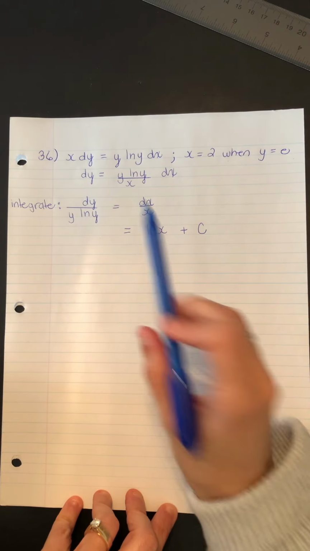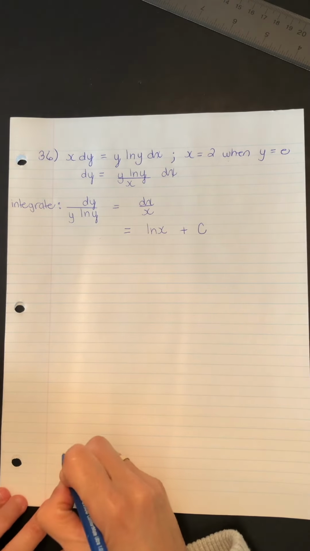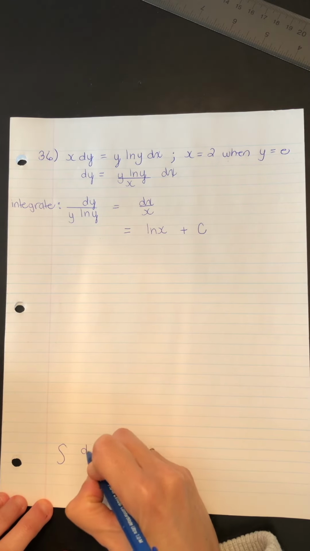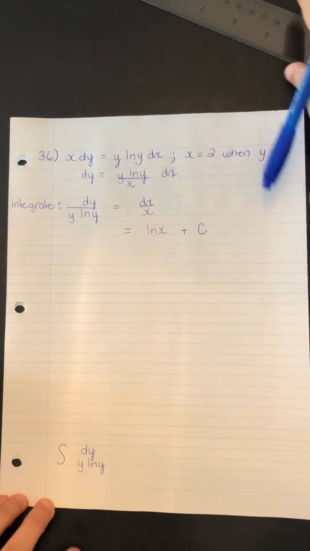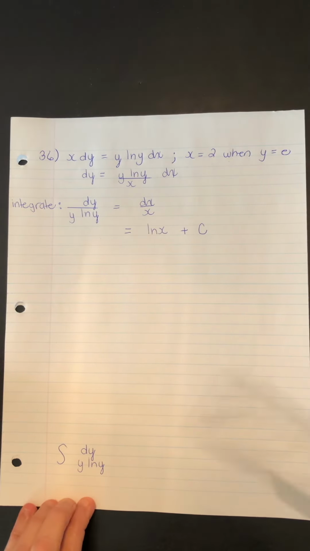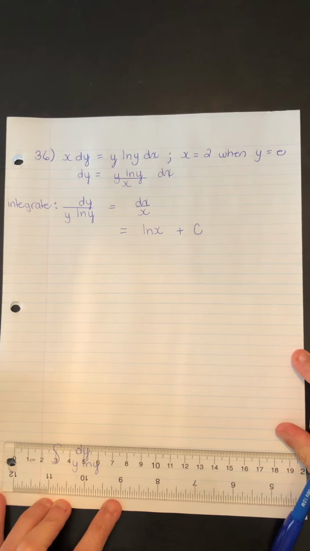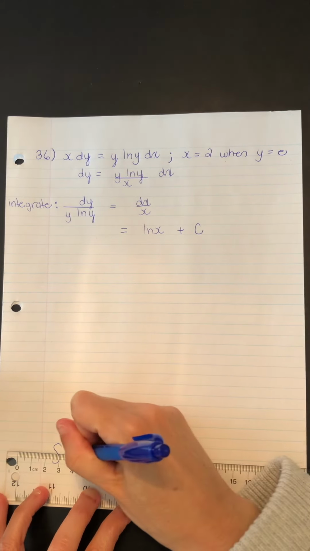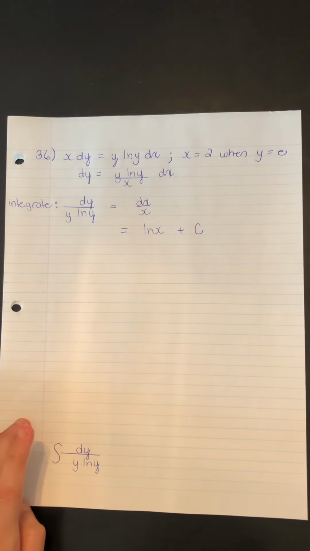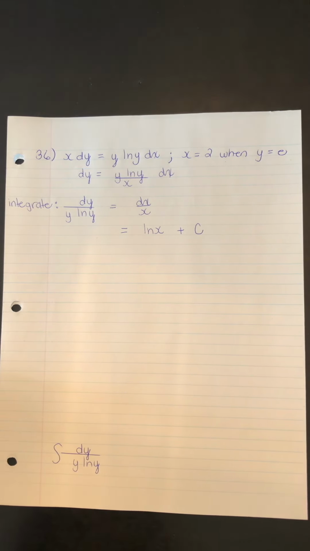Now, for this integral here, I'm going to go to the bottom of the page. So we have dy over y ln y. So we're going to use a u substitution to work this out. So there are only really a couple of possibilities. U can be y, but that wouldn't work because its derivative is just 1, so there's no way ln y would be involved.